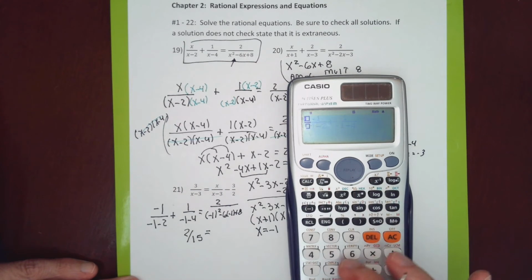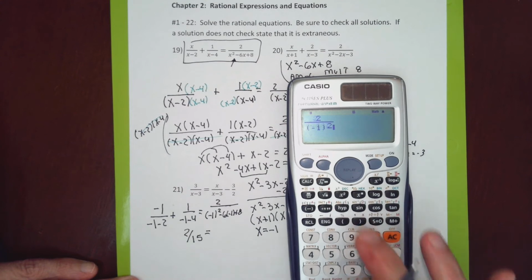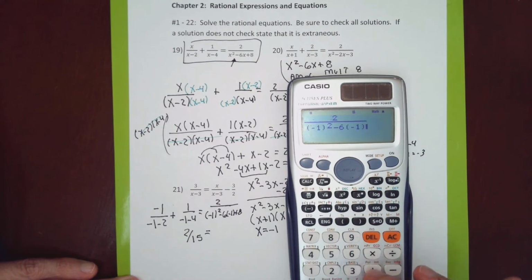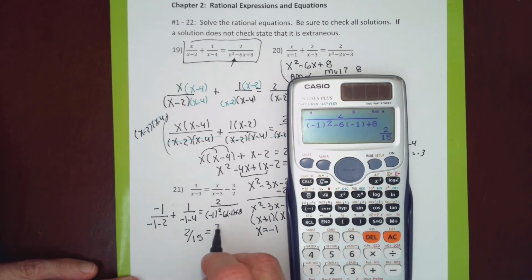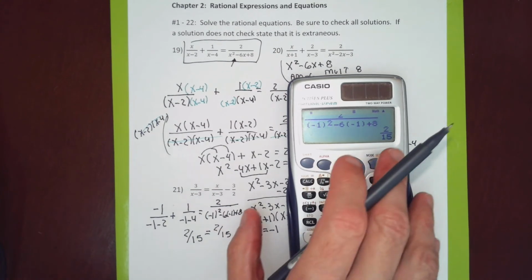Right-hand side is fraction 2 over parentheses negative 1 squared minus 6 times negative 1 plus 8. And that gives me 2 over 15 again. So x equal to negative 1 is an answer. There is a number that I can plug in to make both sides the same. This problem isn't a no solution. It actually has a solution.